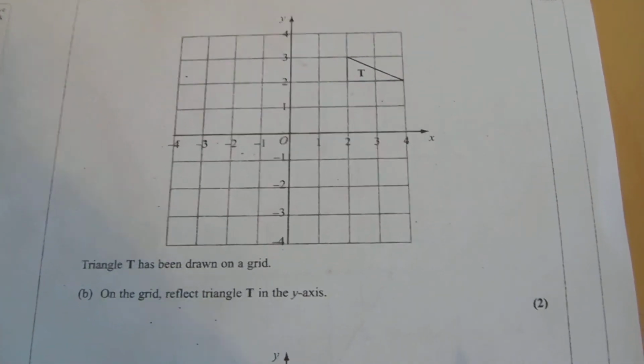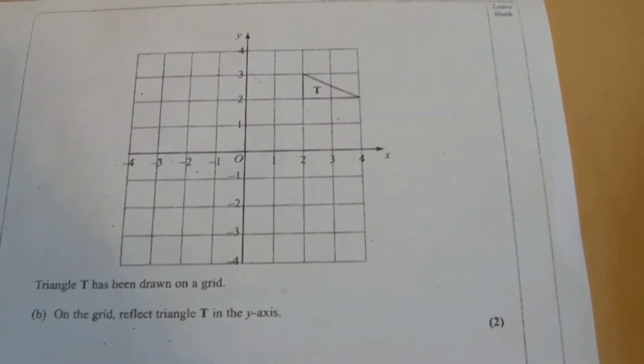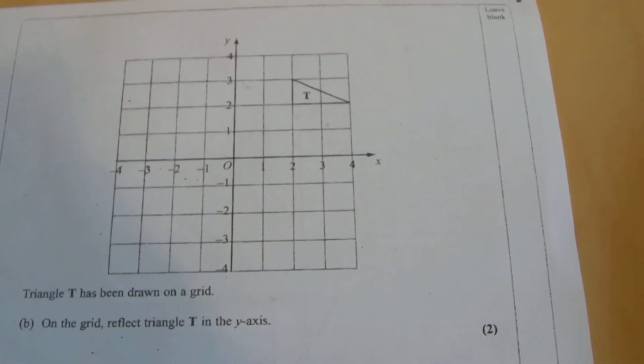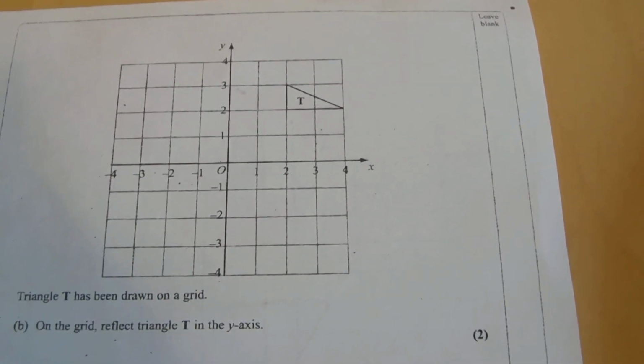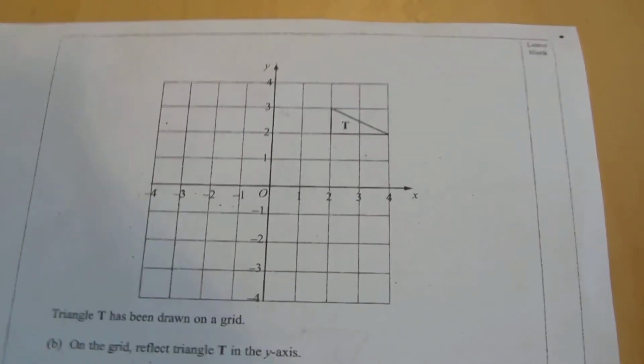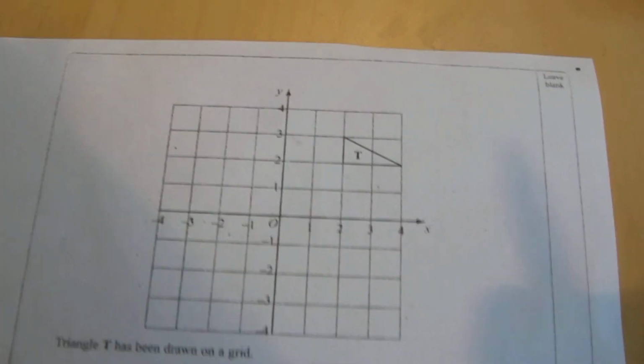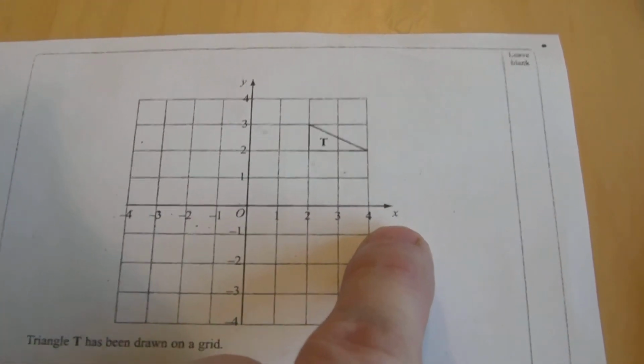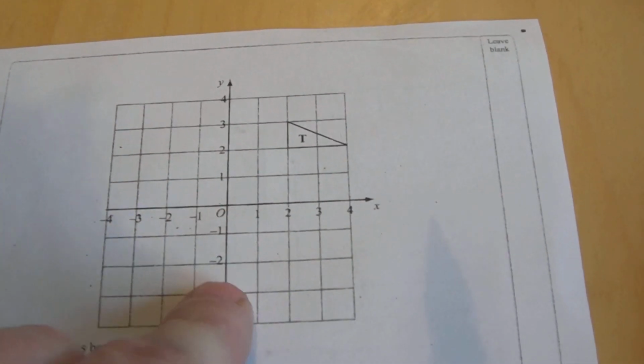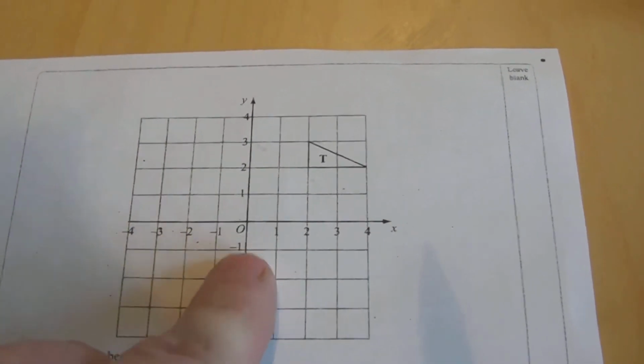Okay, so we've got here yet another transformation question. It says triangle T has been drawn on a grid. On the grid, reflect triangle T in the y-axis. Now, quite conveniently, they've labelled the axes here for me. So x is always across and the y-axis is the vertical axis. So the x-axis and the y-axis.